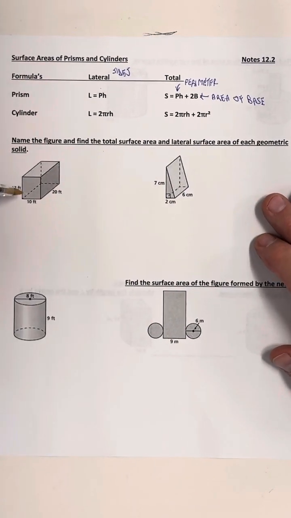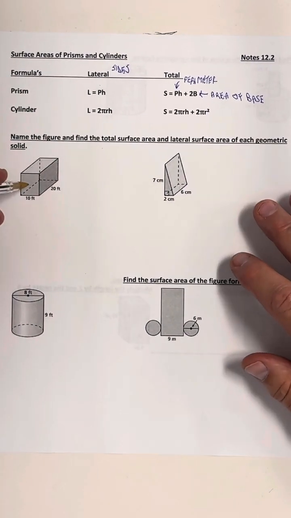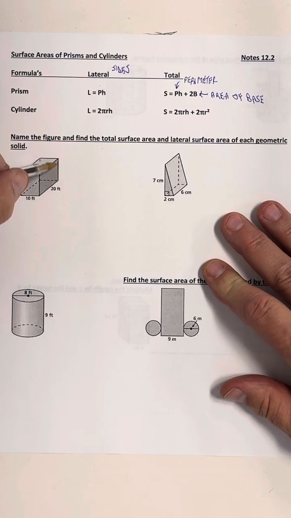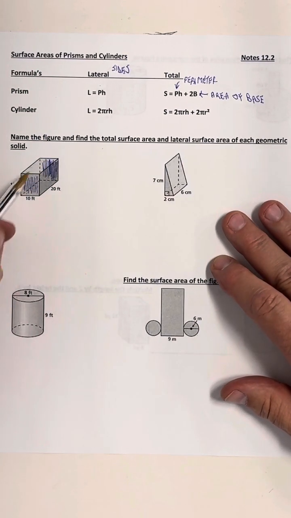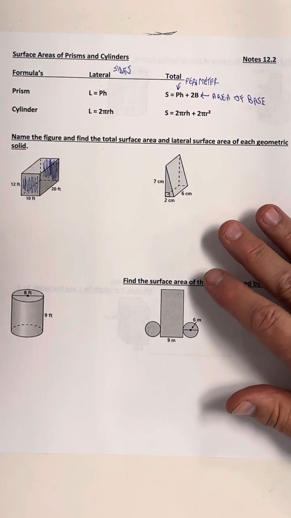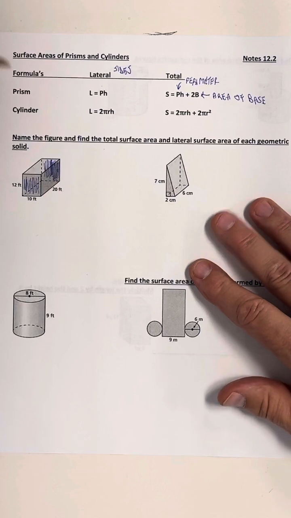So let's try one of the prisms here. I'm looking at a prism. The first thing I want you to do is shade the base in. Because of the way it looks, a rectangle can have any two opposite sides act as the base. I'm going to count that side and this side as my bases. So those are the two bases and the lateral area is the four rectangular sides. So I write the formula down first.